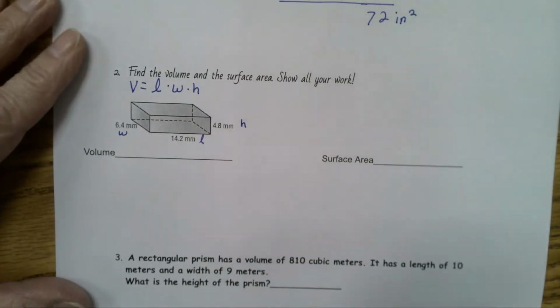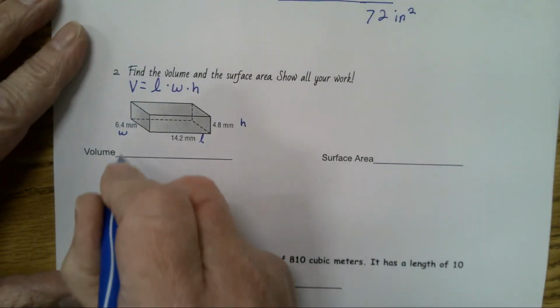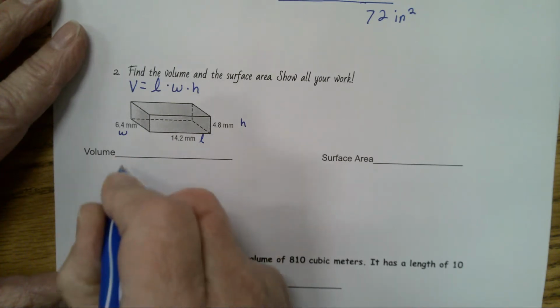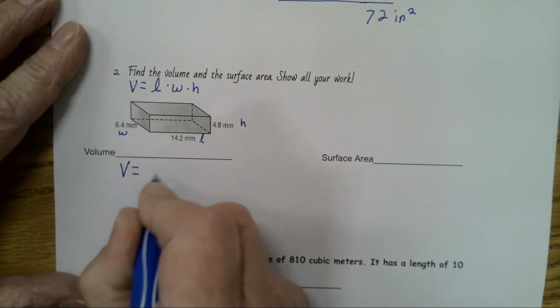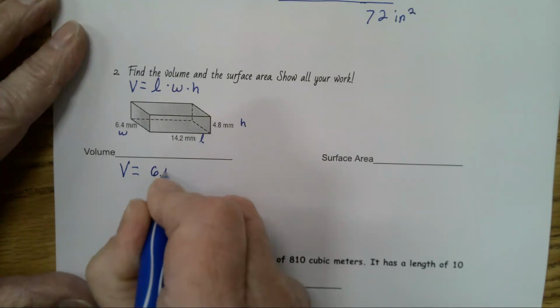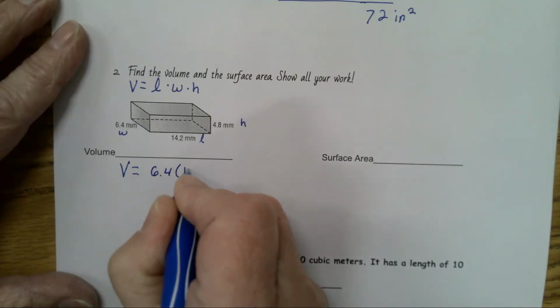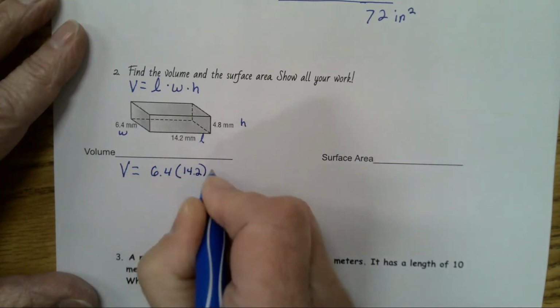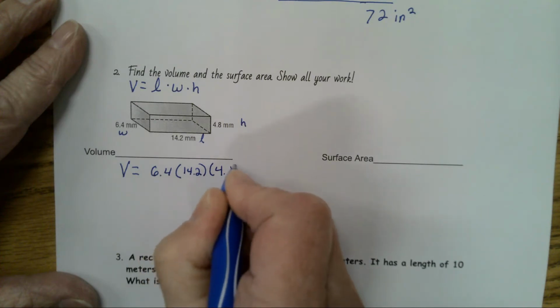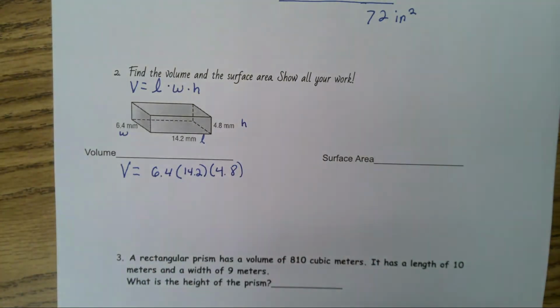So, to find my volume, I'm going to have volume equals 6.4 times 14.2 times 4 8/8. And you multiply that together, and what did you get? If you used your calculator, which I think you get to use the calculator for these, what did you get? Yes? 436.224.